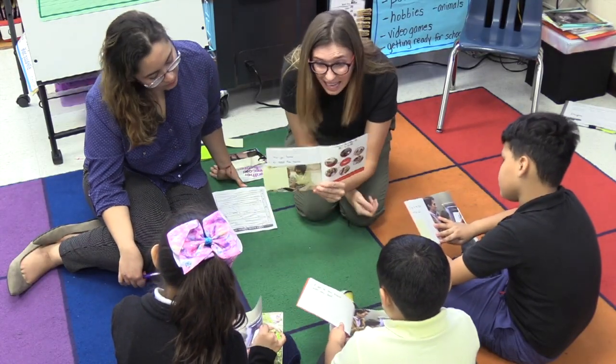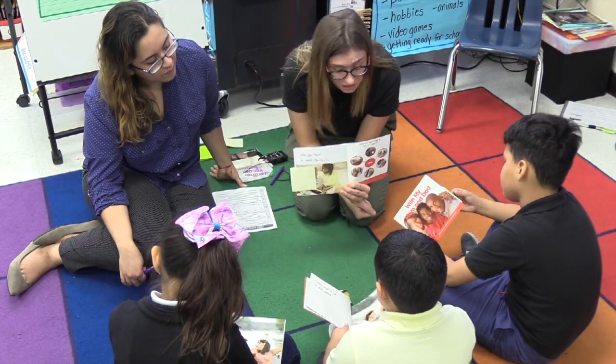Now the planning is complete. The coaches and teachers will try out their lesson plans in the classroom. The teachers will take notes and reflect on the teaching in order to plan for cycles of continuous small groups and conferences.